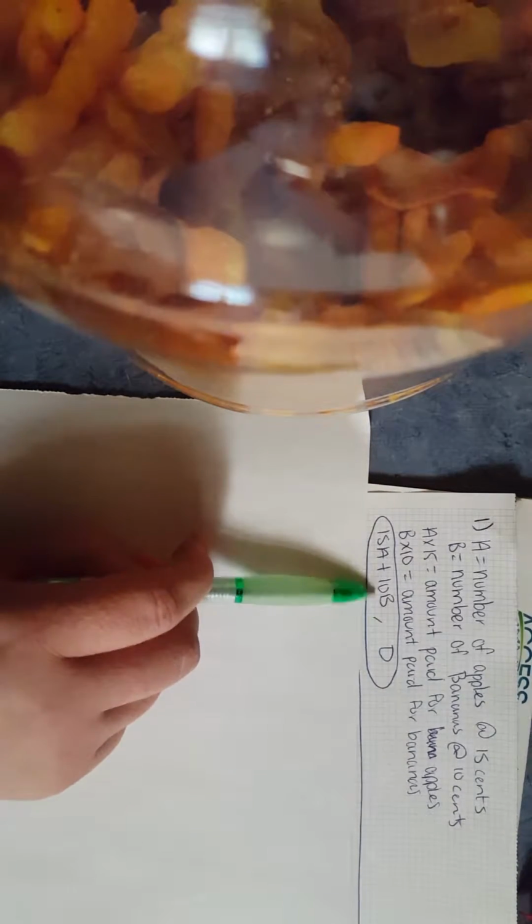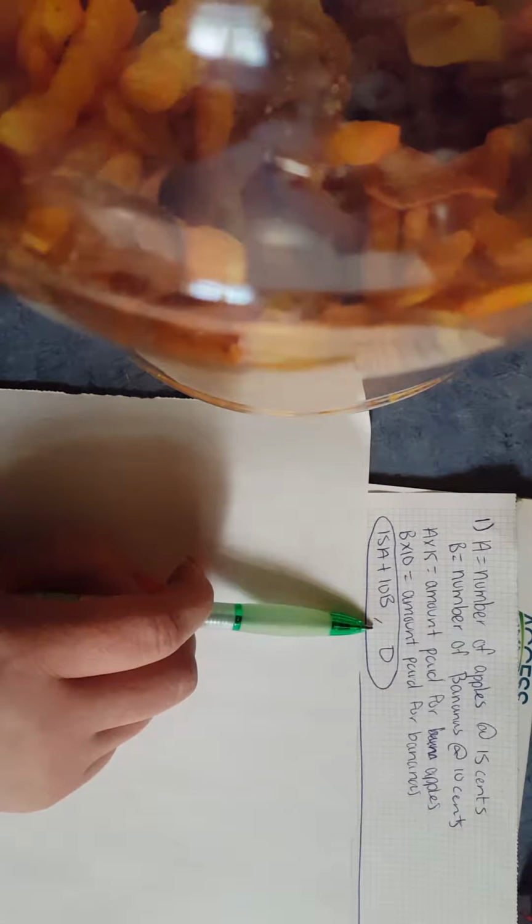With the first problem, A is going to equal the number of apples, and each of them are going to be priced at 15 cents. B is the number of bananas, and each of them are going to be at 10 cents. So when you multiply A, which is the number, times 15, that's going to be the amount paid in total for apples, and the same thing for B times 10 is the amount paid for bananas. So if you want to get both of them put together, 15 times A and 10 times B is going to equal your answer, which is the total, and that's D.